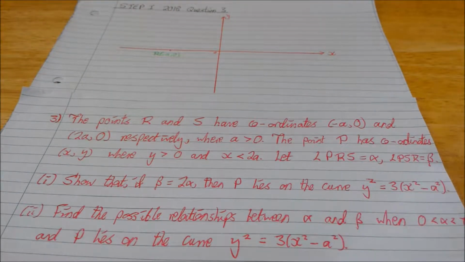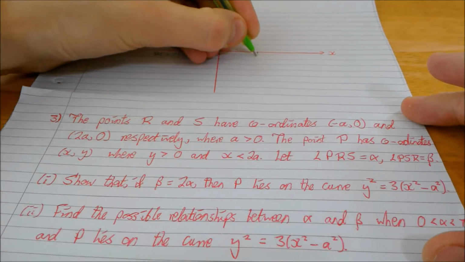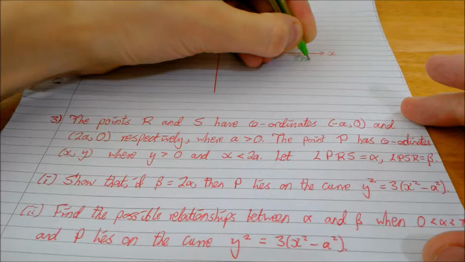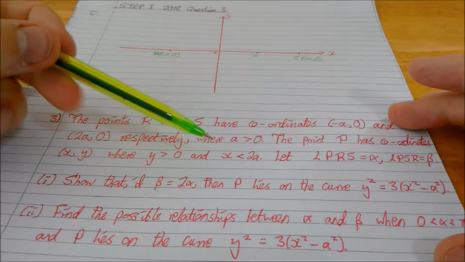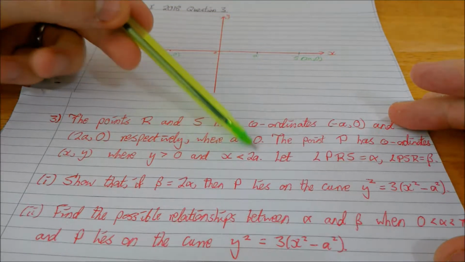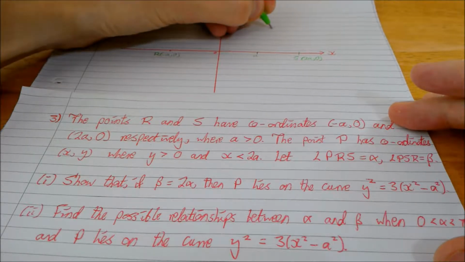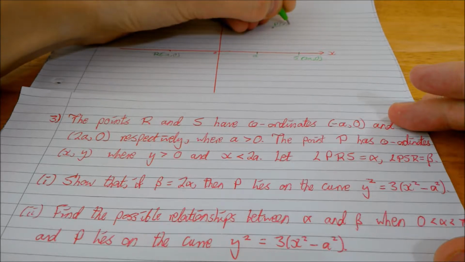Okay, and then we've got our point S, which is going to be, let's say this is A, so we've got (2a, 0) here, that's S. And then we've got a general point P, where its y coordinate is positive and its x coordinate is less than 2a, so it's somewhere over here. Let's put it, I don't know, here. General point P, (x, y).